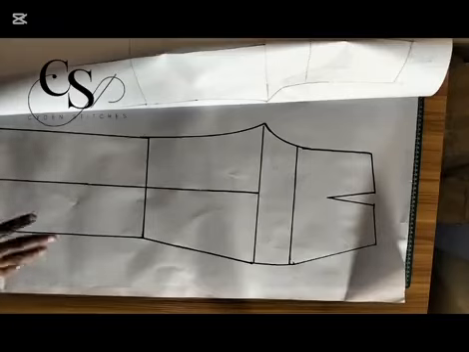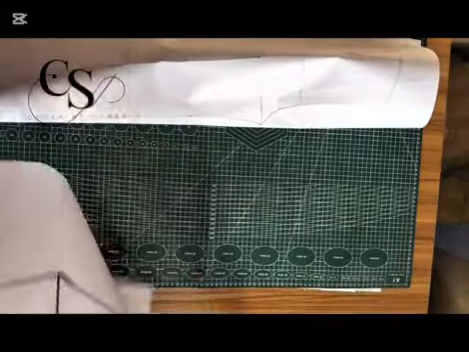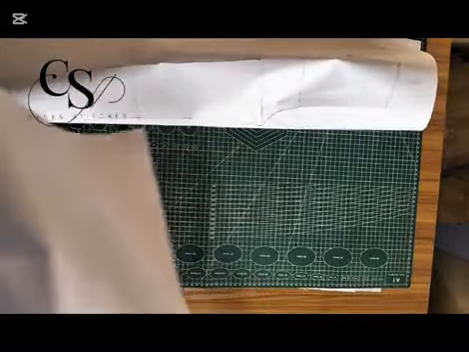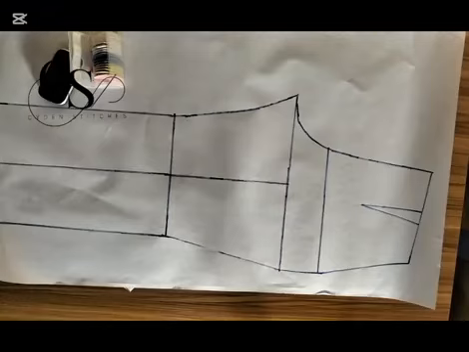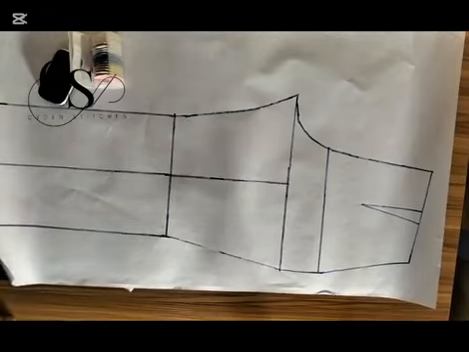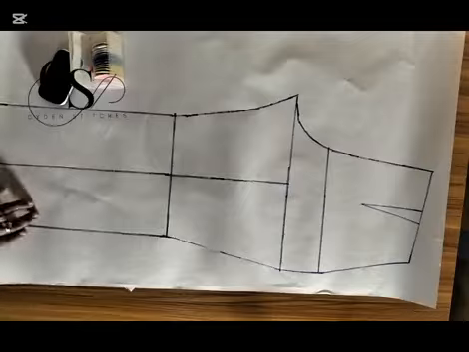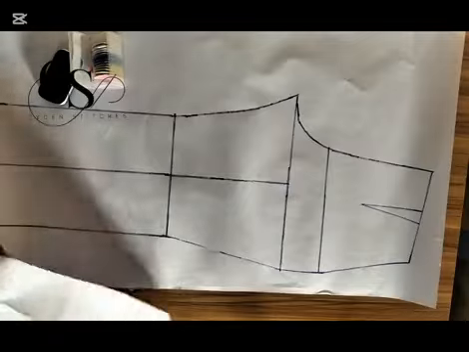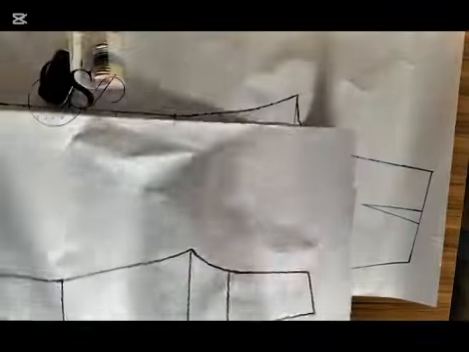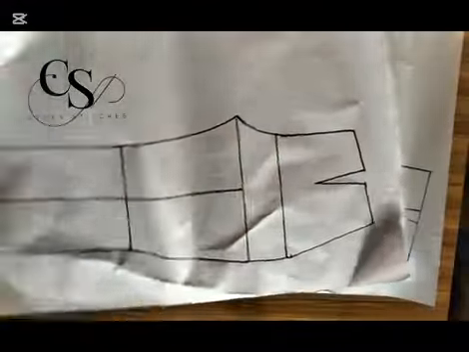So now I will proceed to tracing out the back part of the trouser. So with this you can actually do any alteration on the trouser that you want to do. So I'm done tracing out the back part of the trouser and this is what it looks like. This is the back and then this is the front. You see the difference, right?